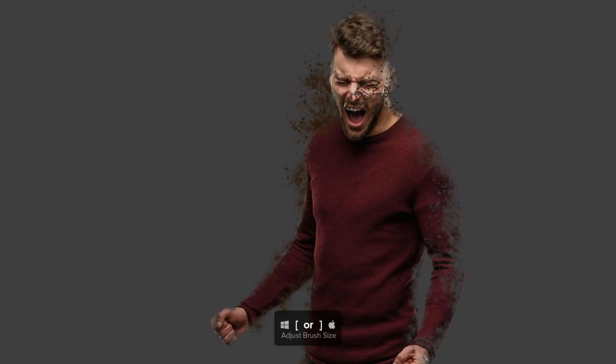And again, I'm using the bracket keys on the keyboard to increase and decrease the size of my brush as I'm painting. And there's no right or wrong as to where you paint or how you paint. Be creative and come up with something that looks good to your eye. And remember, don't worry about getting everything right. You can always come back and fine-tune the image later.